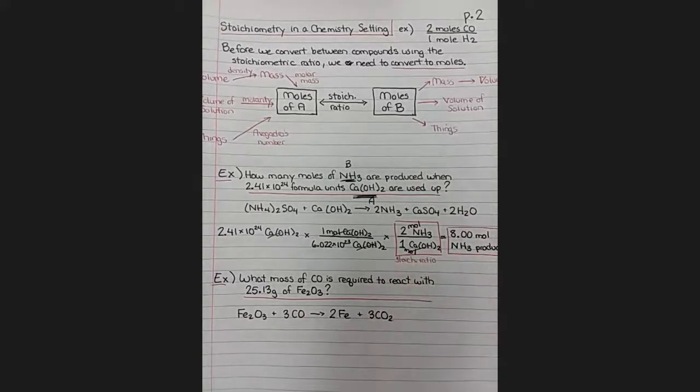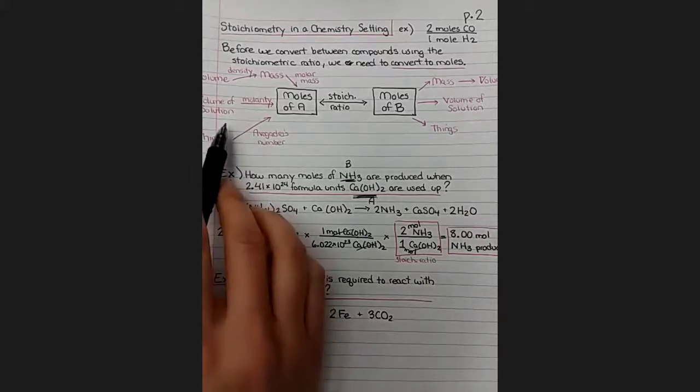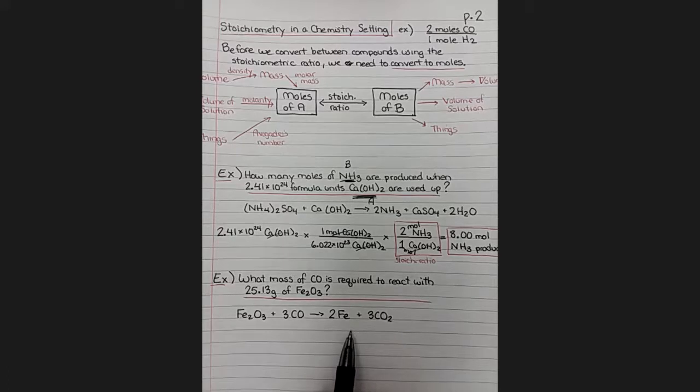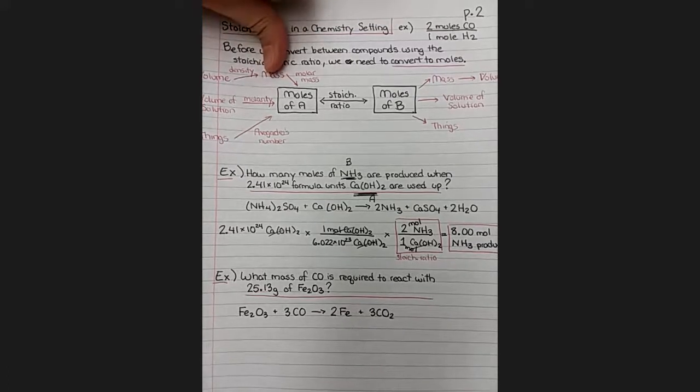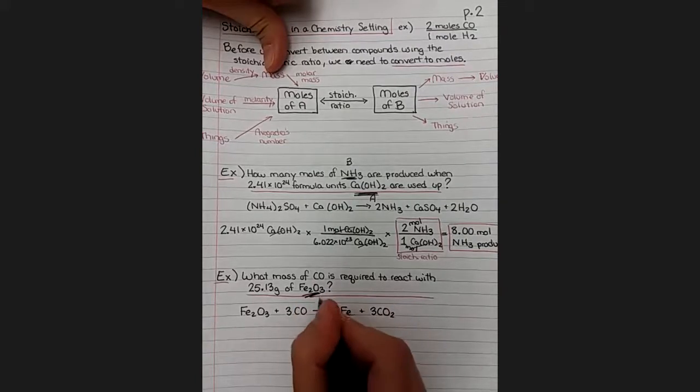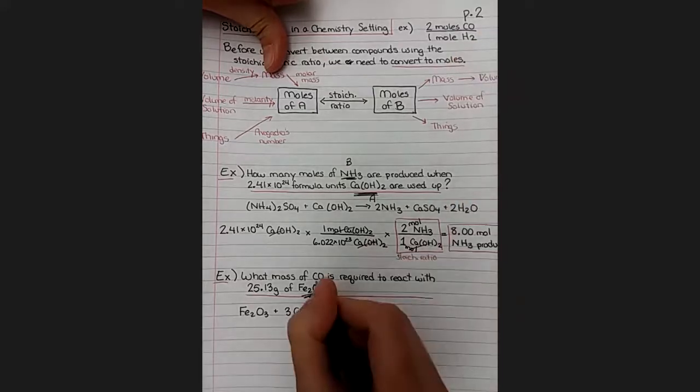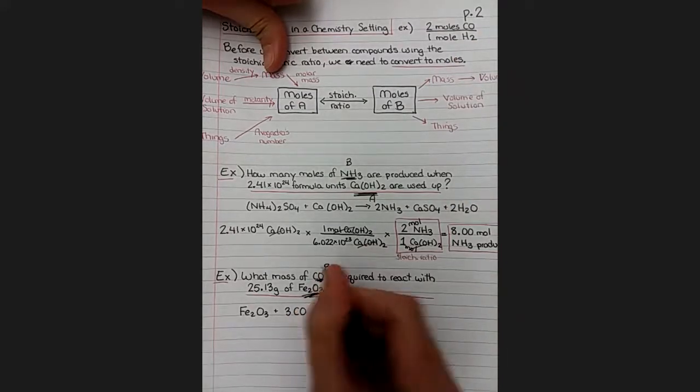So let's do the next one, because the next one is going to involve some pre steps and some post steps. So the next question says, what mass of carbon monoxide is required to react with 25.13 grams of iron(III) oxide? And here's the balanced reaction listed below. So I can see that I've been given a mass of something, iron oxide. That's going to be my compound A. And I'm looking for the mass of something else, carbon monoxide. That's going to be my compound B.